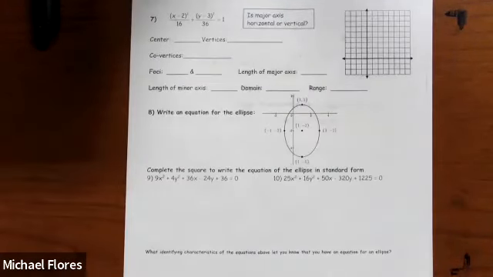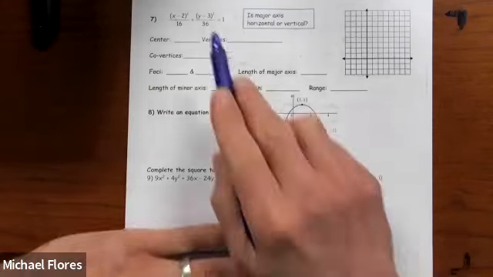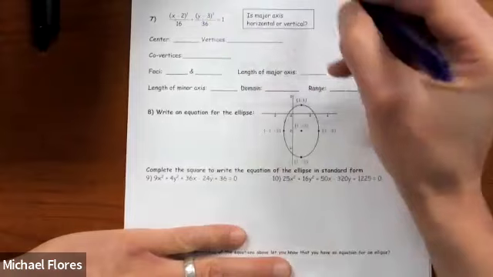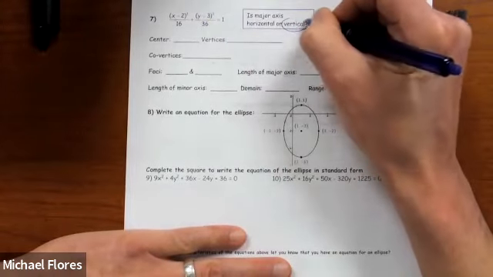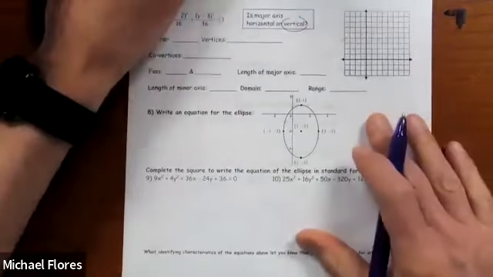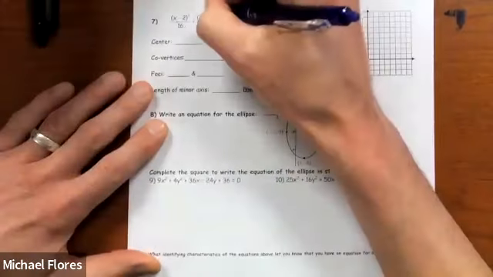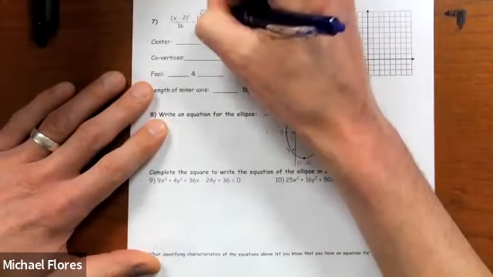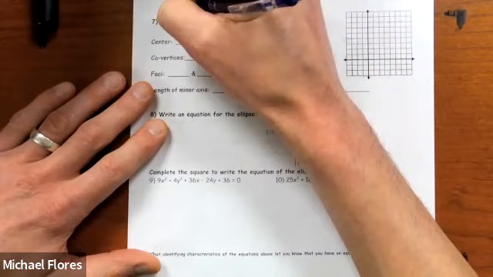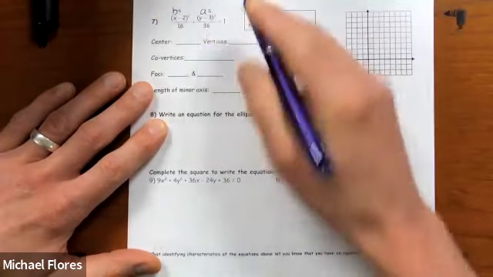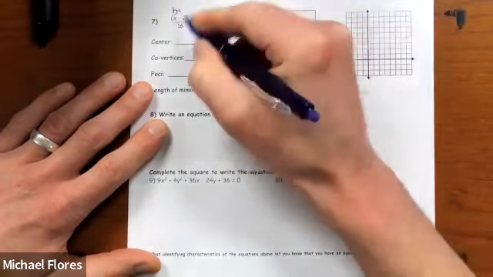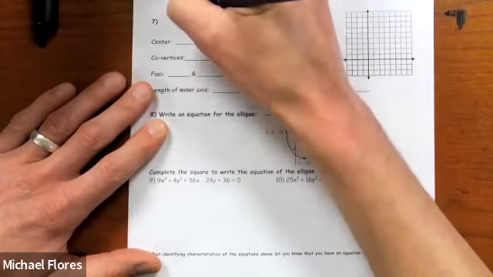Example 7. Is the major axis horizontal or vertical? We have the bigger number under y, so we're going to be vertical here. So this is going to be our a value. We're going to have a b value here. Square root of 36 is 6. The square root of 16 is 4.